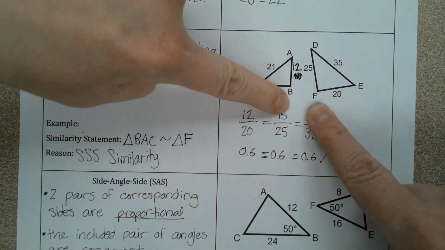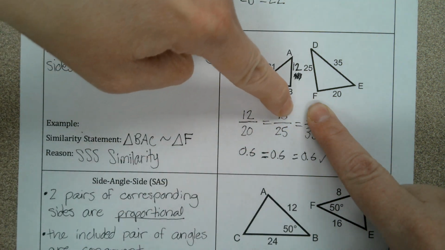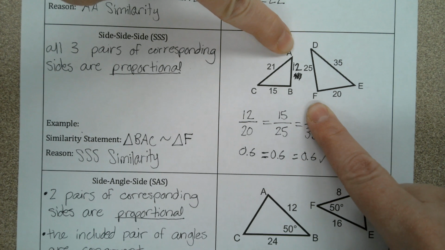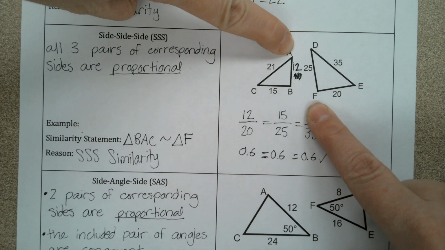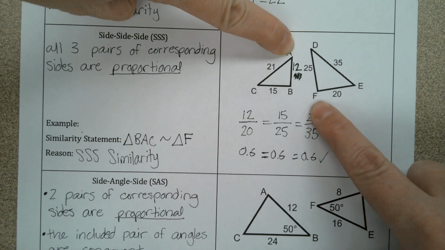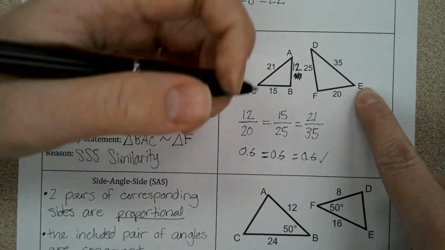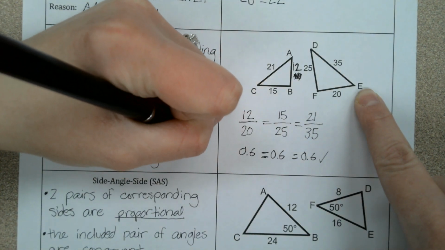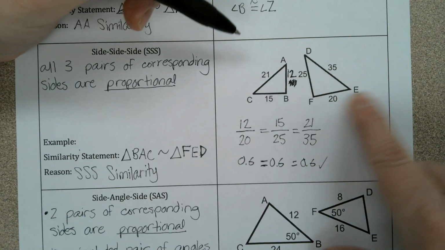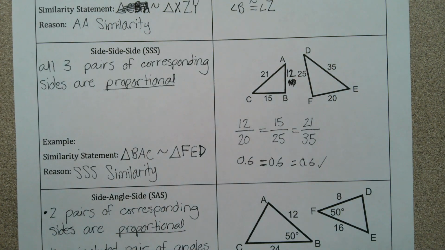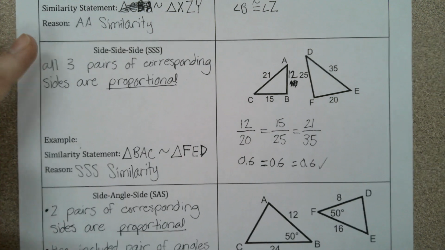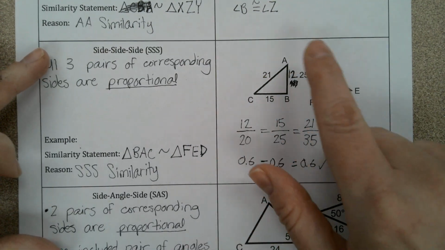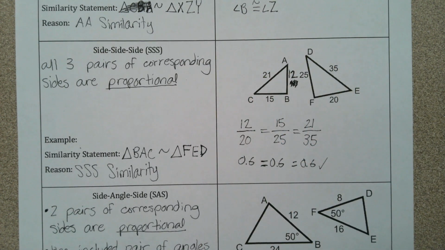Then we go from B to A. So we went along the smallest side, the shortest side. So I have to go from F to E to do the same thing in this triangle. So E is second, meaning D has to be last. So get your first two letters, and then obviously the third letter will fill itself in. So again, pay attention to what's around your letters. That'll help you figure out the order.